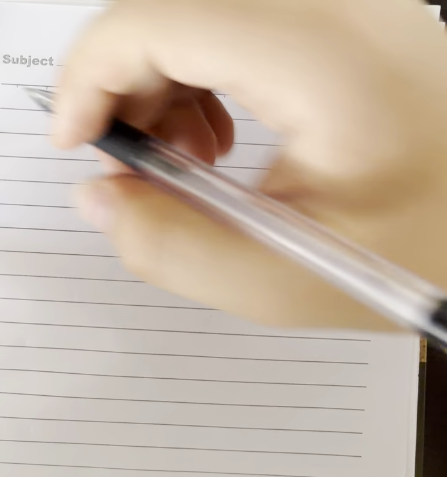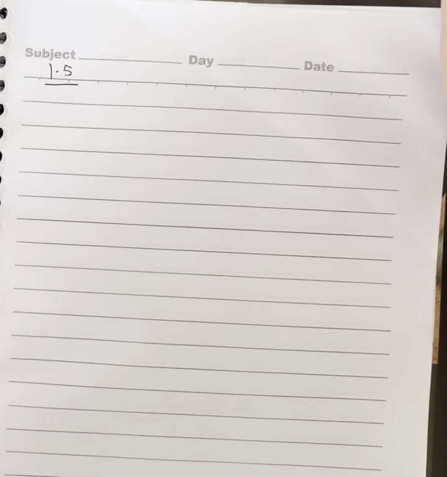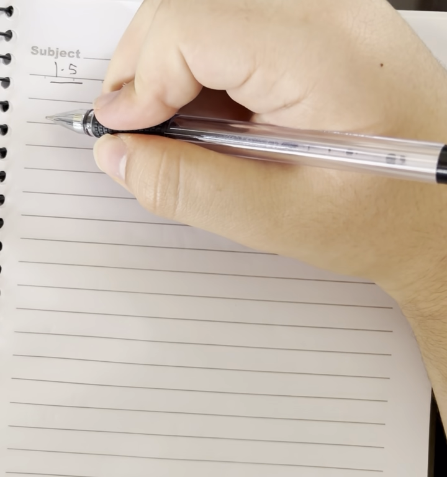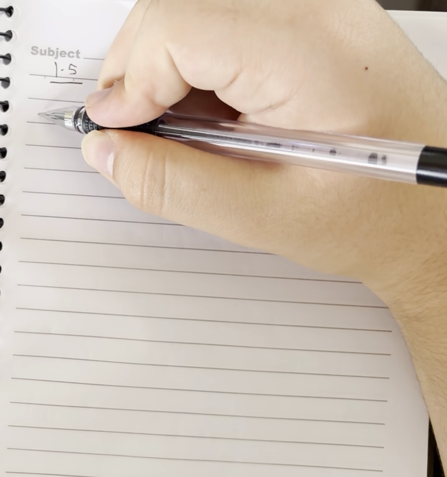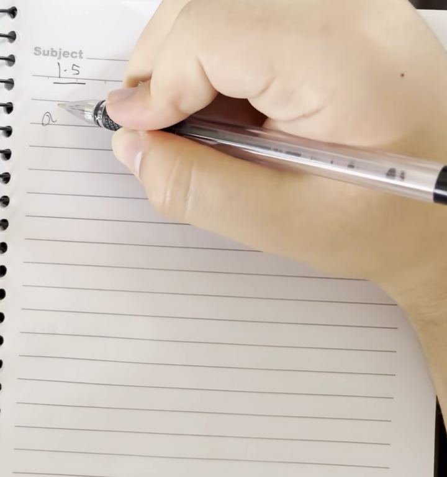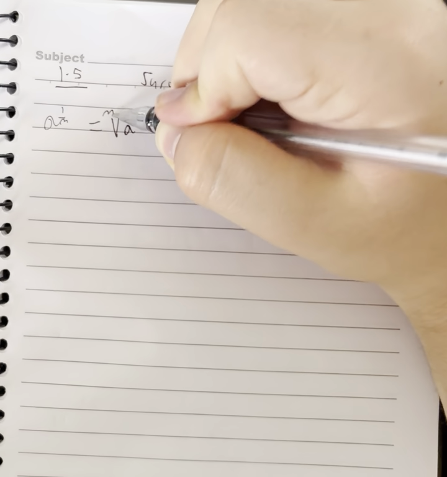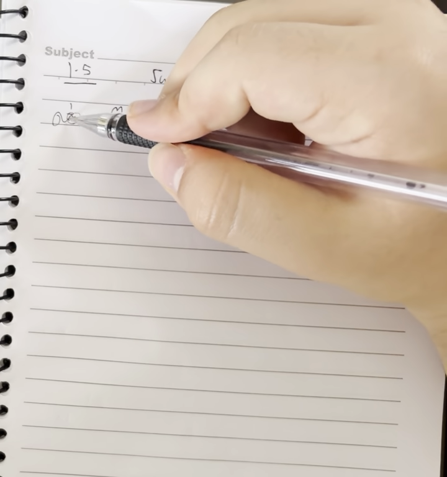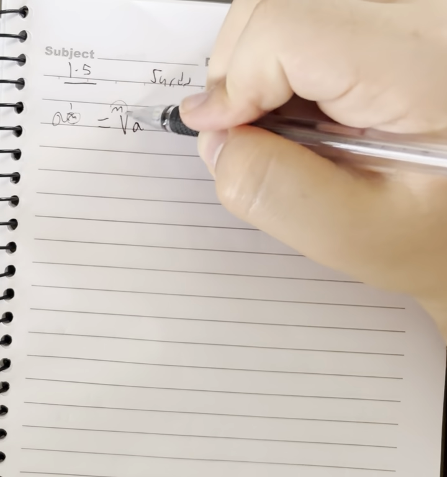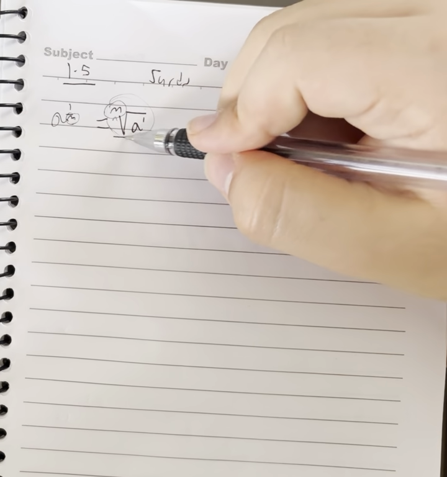We will continue with chapter 1 of pure maths in section 1.5, which is going to be about surds. As we know, a to the power of 1 over n is the nth root of a. So we take the number in the denominator of the fraction as the root of the surd.